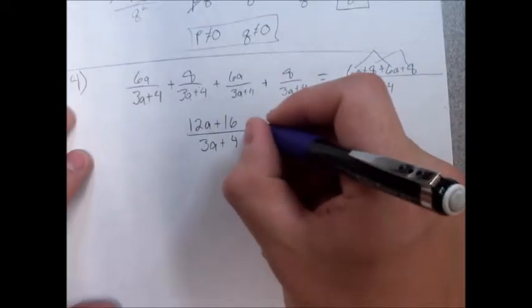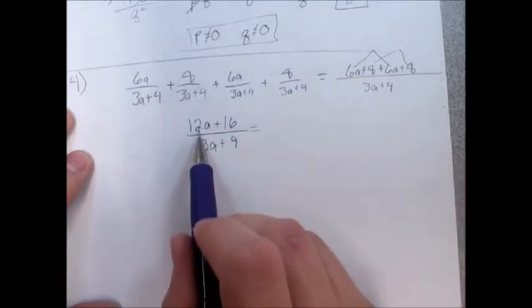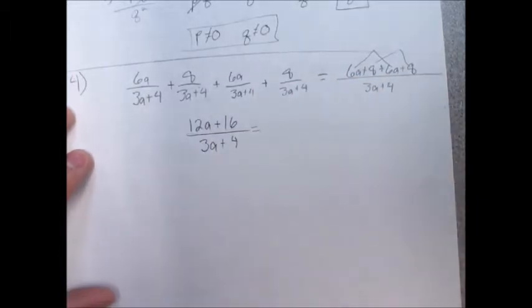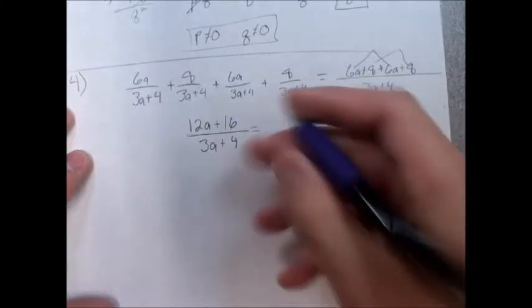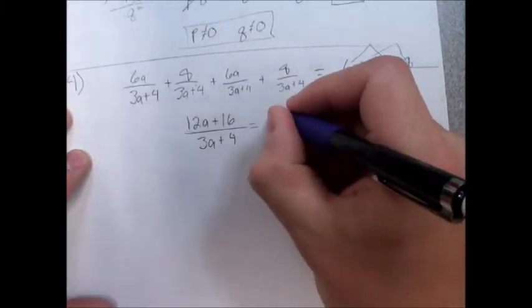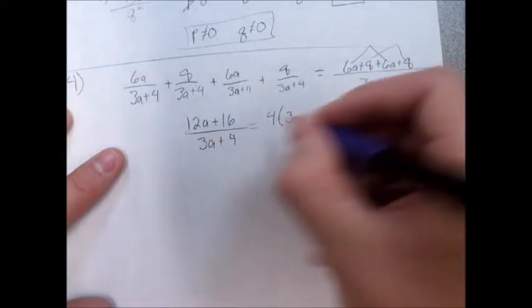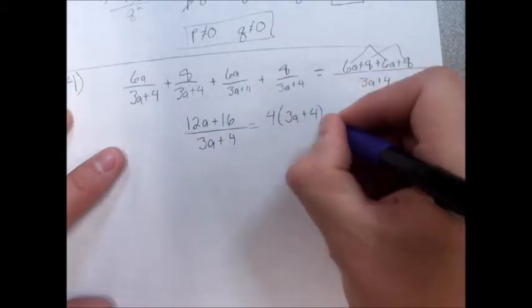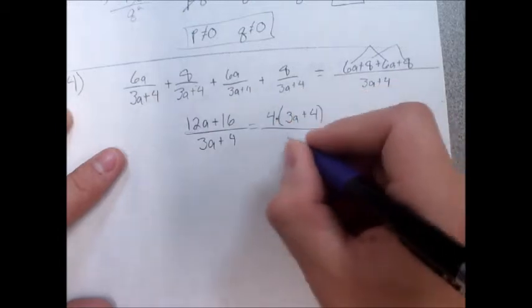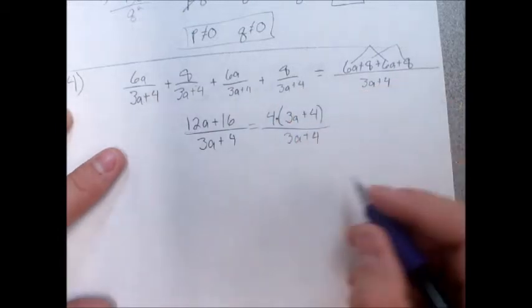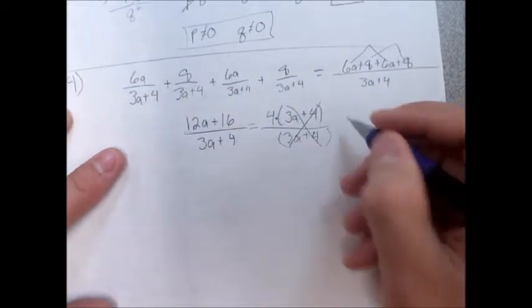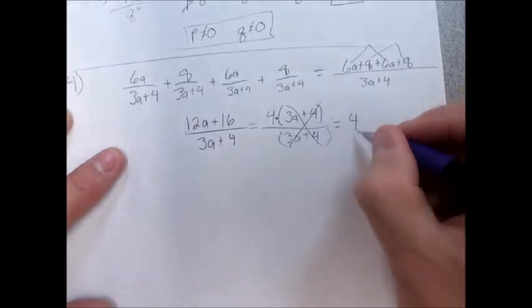I do that by factoring, and I ask myself, what can I pull out of 12 and 16? I can pull out 4. If I didn't know that, I could use my calculator. So I can pull out a 4. If I pull a 4 out of 12, I get left with 3a. If I pull 4 out of 16, I get left with a 4. And look, I have multiplication. 3a plus 4 on bottom, and boom, it cancels, and I get a whole number answer.